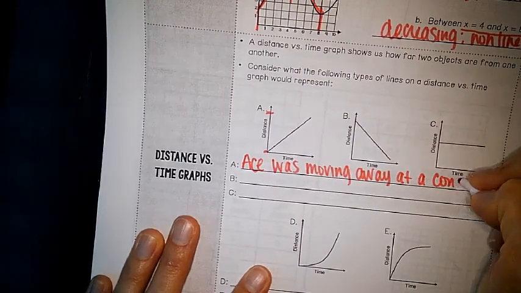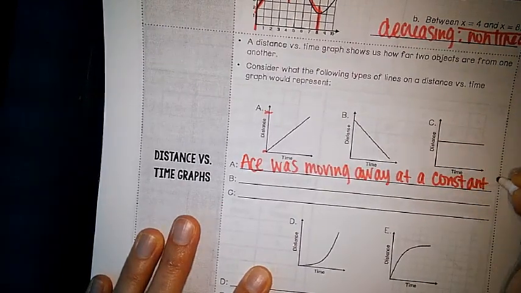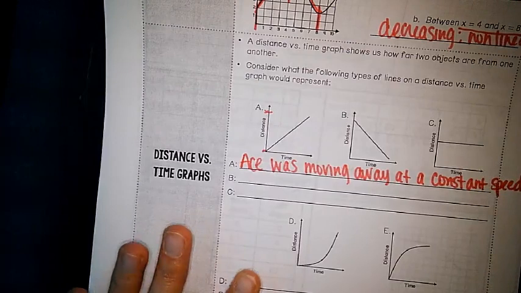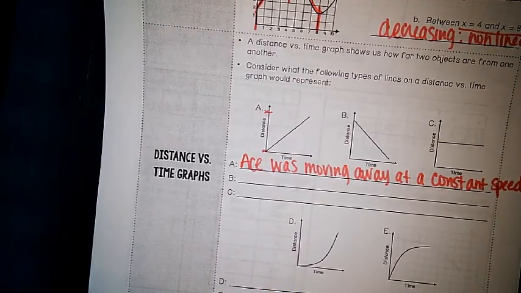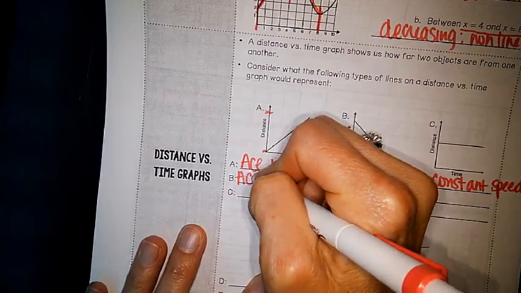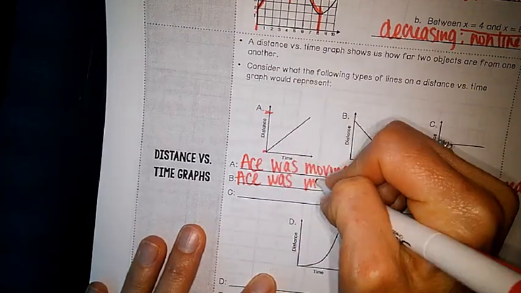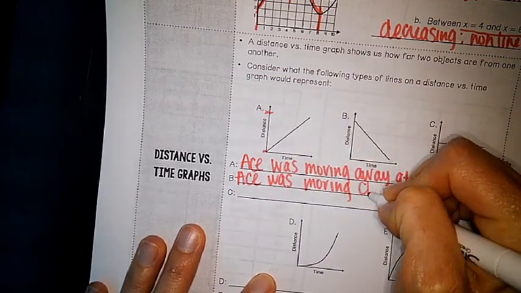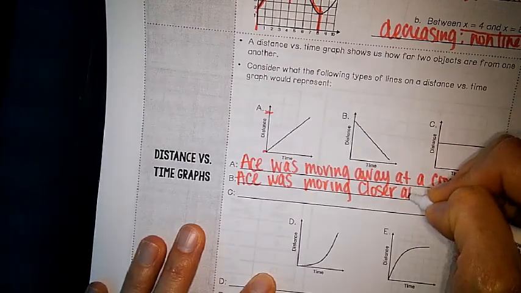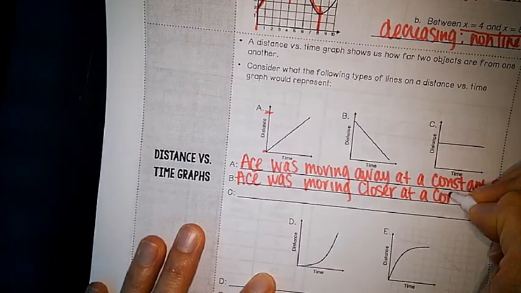Okay, what would happen if I asked Ace to walk back to the door? He would go closer to the beginning. Okay, good job. Ace was moving closer at a what? A constant speed. Because linear means that it's moving at a constant what? Rate.